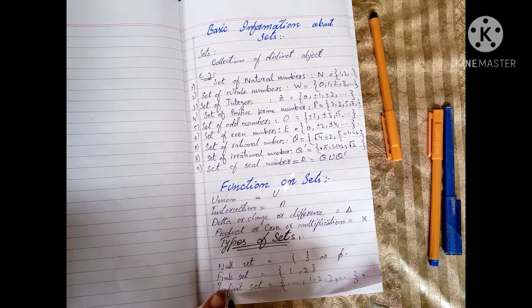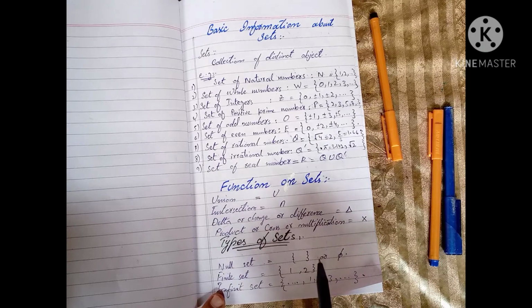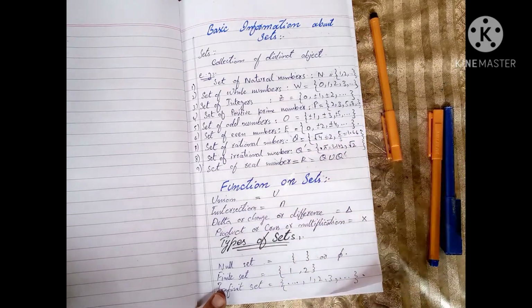The third type of set is the infinite set. In this type of set, maybe its starting point is known and the ending point is not known, or maybe the starting point is unknown and the ending point is known. So the sets in which the ending or starting point is unknown are called infinite sets.